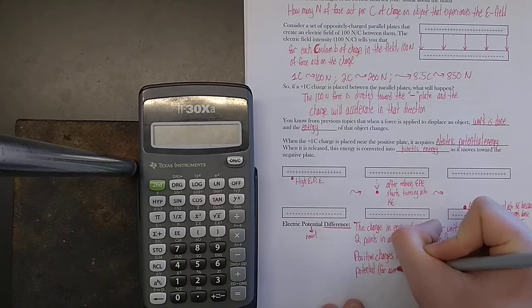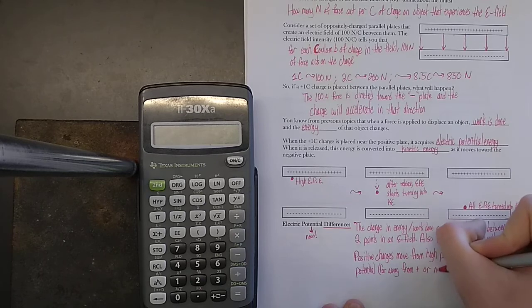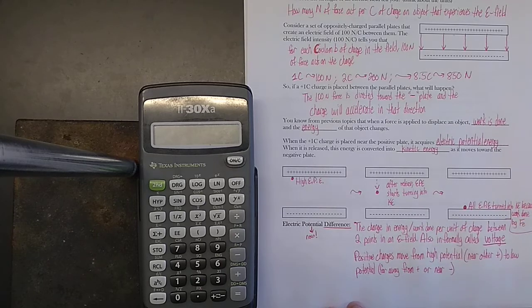Which means far away from positives or near negative charges. There is an equation for the electric potential difference for calculating what this difference is.